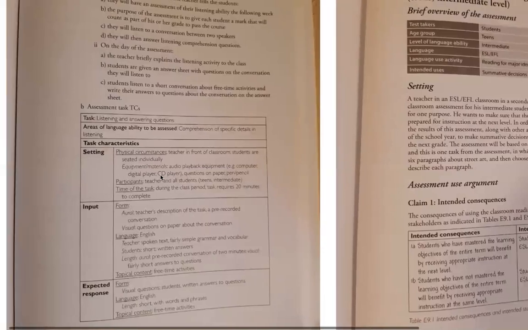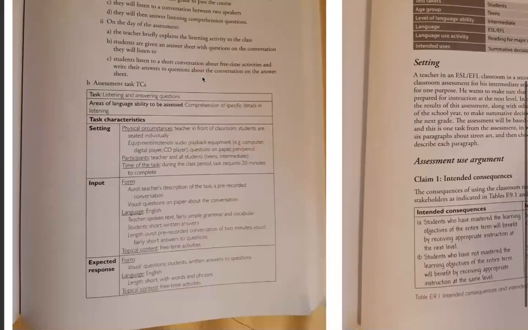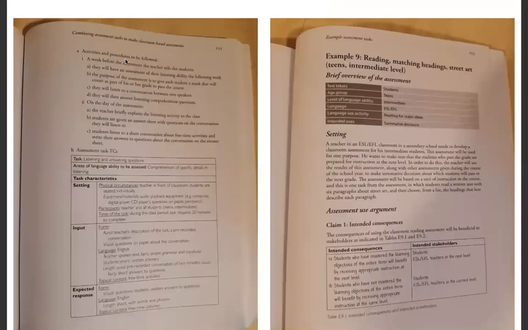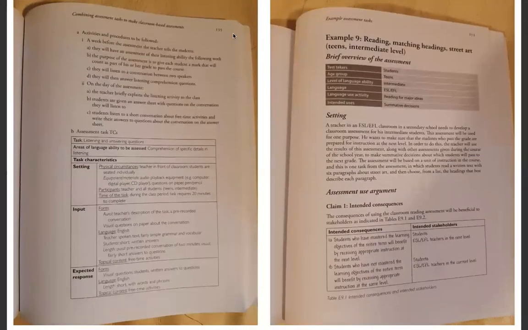Okay, great. Yeah, what you have next on page 135 is the assessment task template for the listening section. And so remember that this has three components. First, we have activities and procedures to be followed. Then you have the task characteristics in a separate table. And then you have the recording method also in another table.